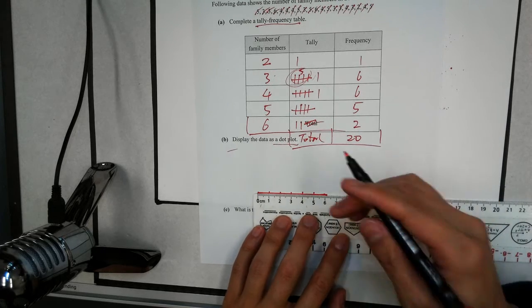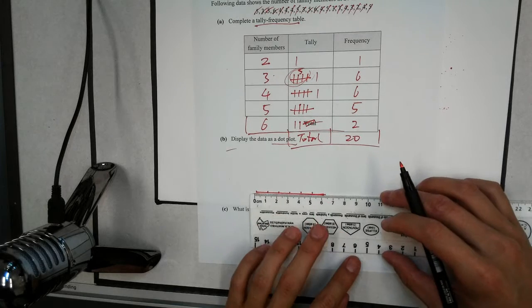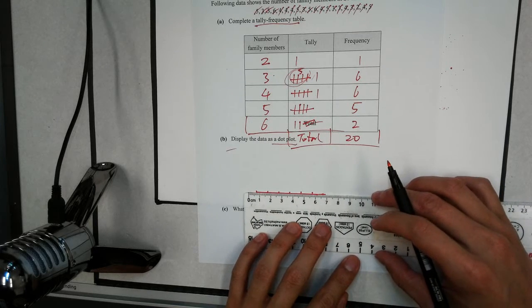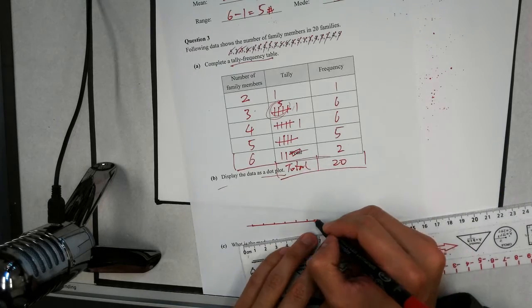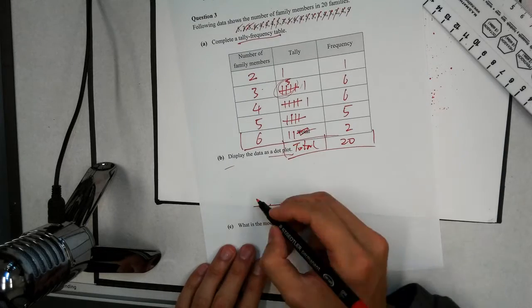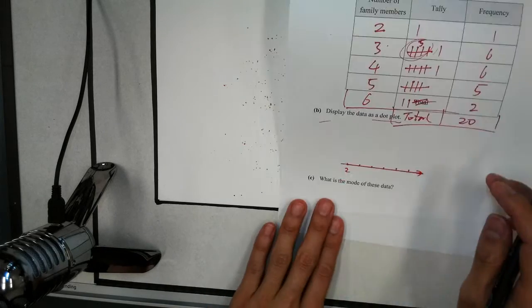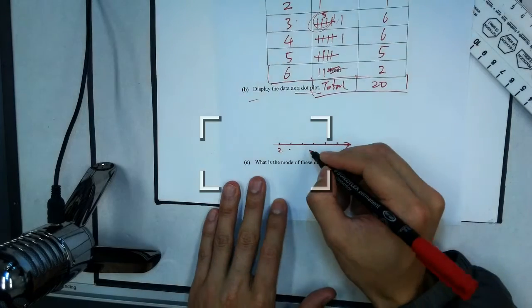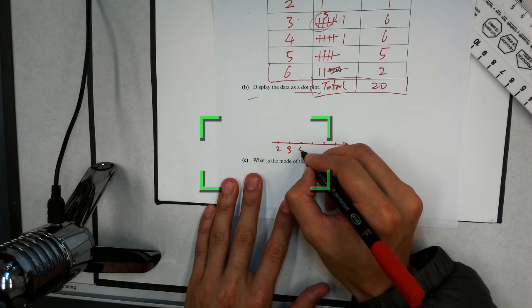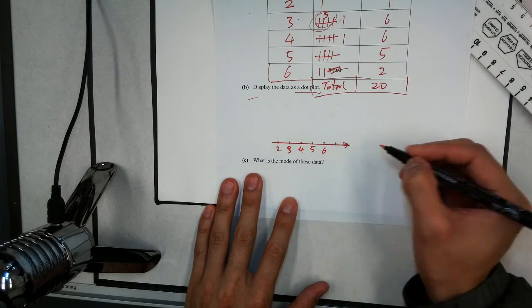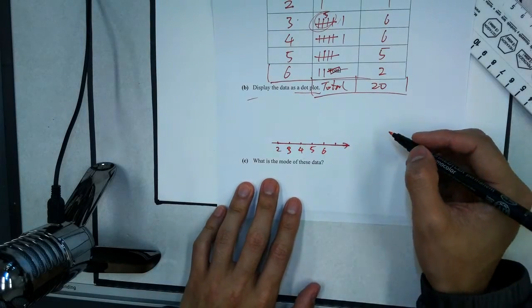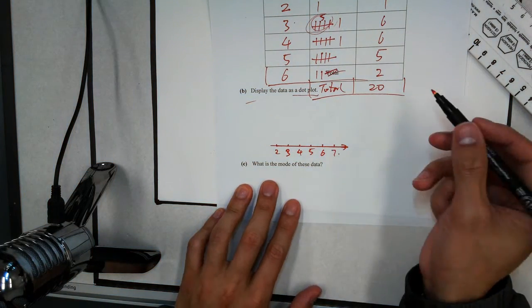And then expand a bit longer. So this is 2, 3, 4, 5, 6. Okay, we don't need that, but we can put it there.